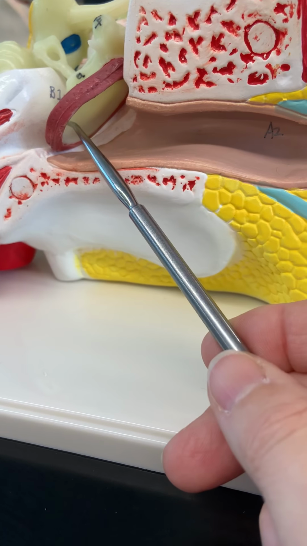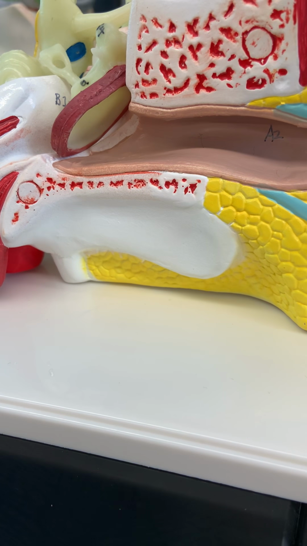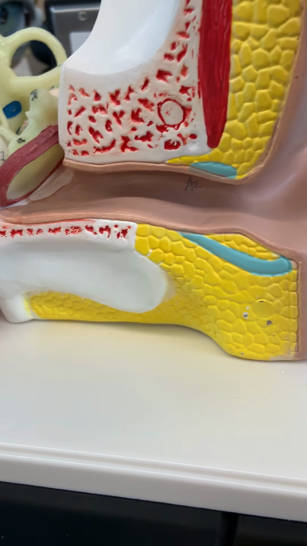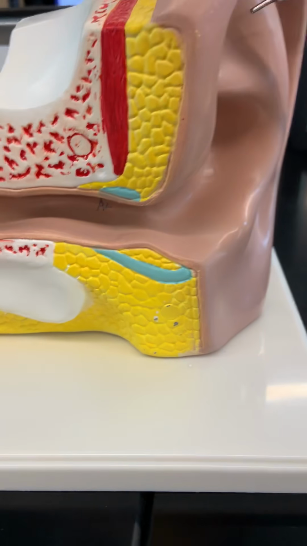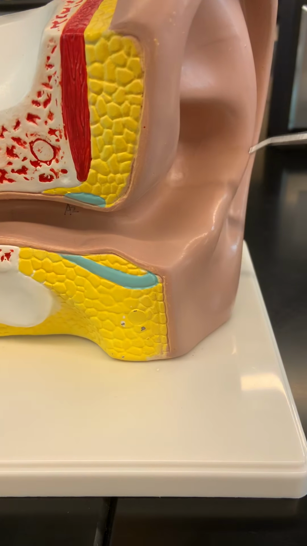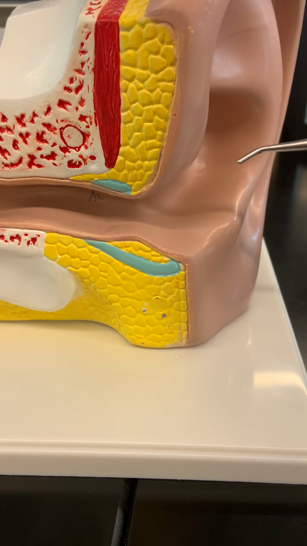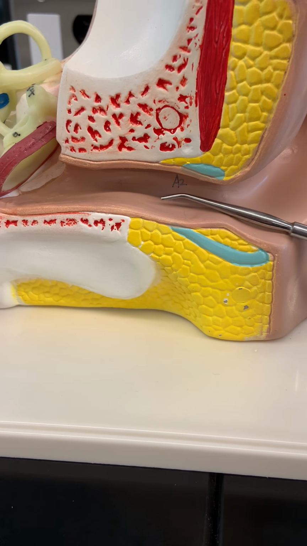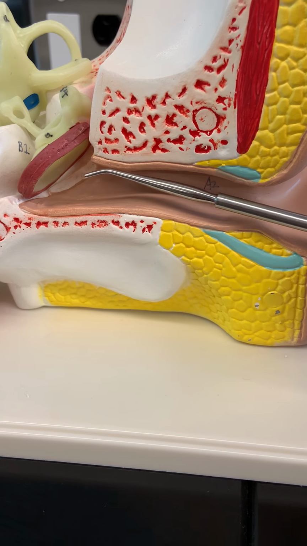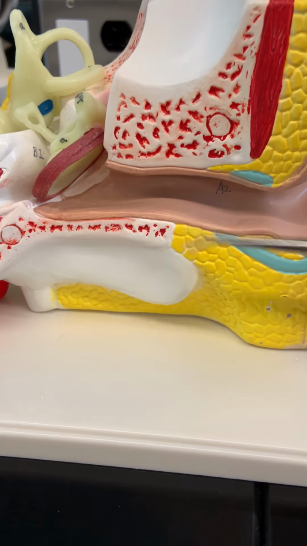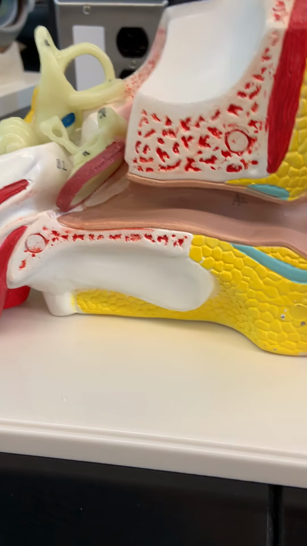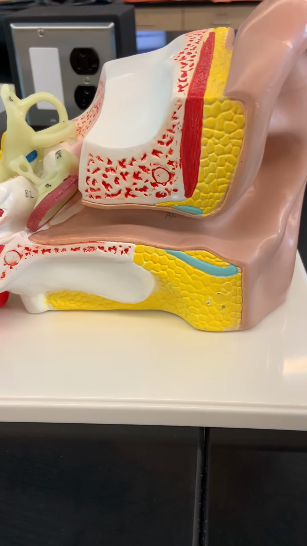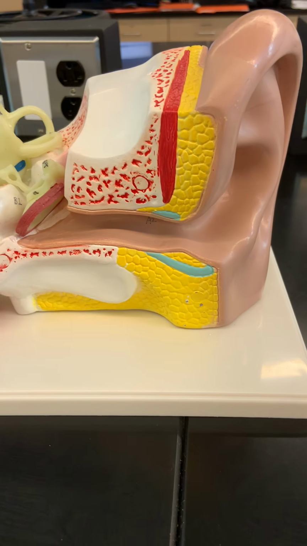The tympanic membrane is also known as the eardrum, and that's what vibrates because of sound waves. So sound waves will get captured by the auricle or the pinna. They'll get funneled by the helix into the external acoustic meatus. They will go all the way down and then encounter the eardrum, and they'll send that tympanic membrane into motion. So those are all the structures associated with the external ear.